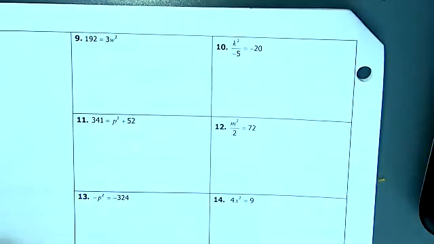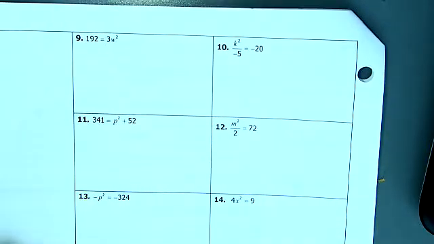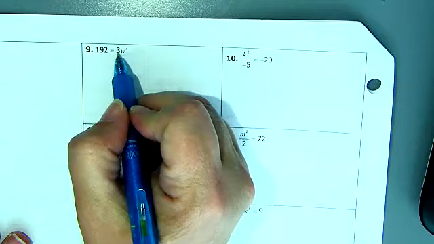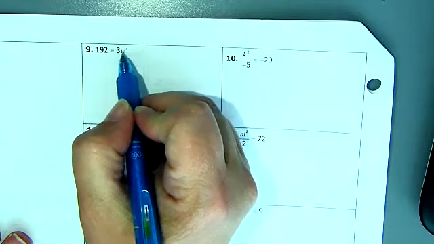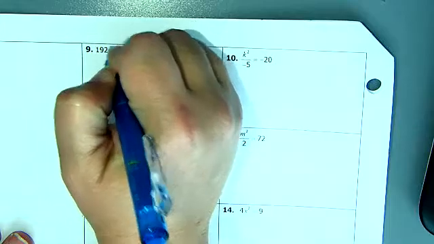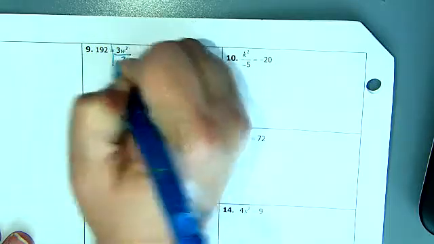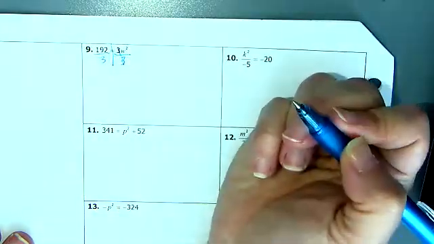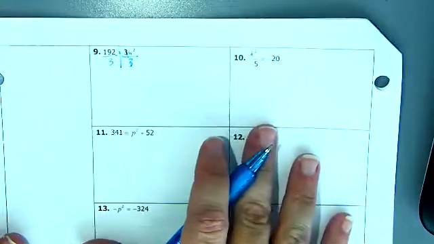Next examples. Number 9, I'm not adding or subtracting. Now I have a coefficient. This is 3 times w squared, so I have to undo the multiplication by dividing by 3 on both sides. 3 divided by 3 is 1. Now I'm doing 192 divided by 3.